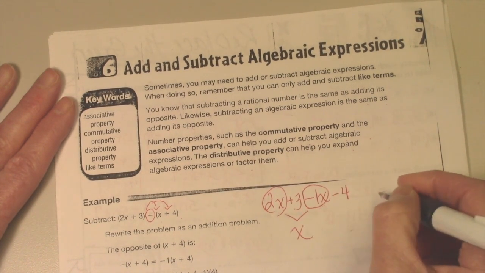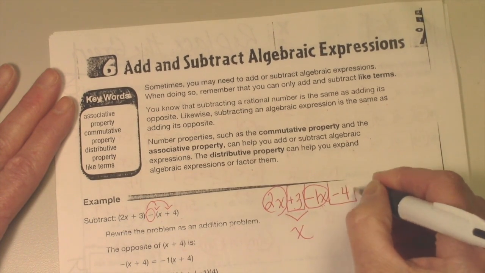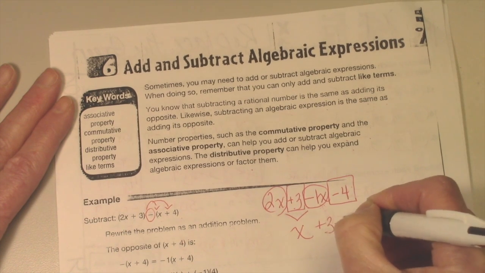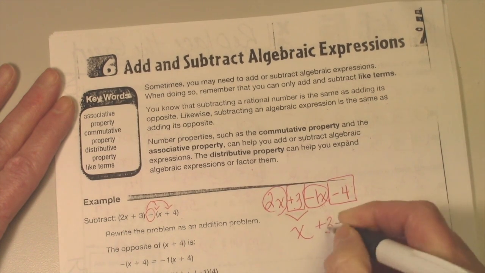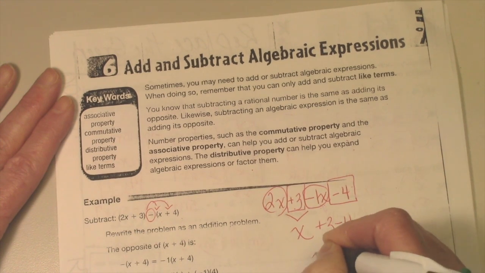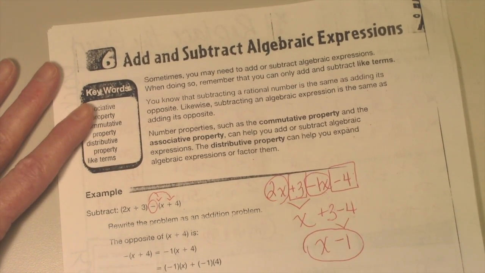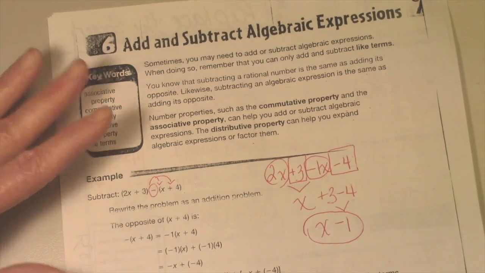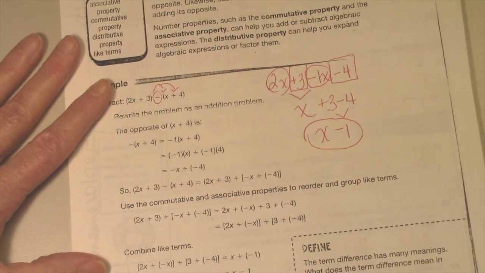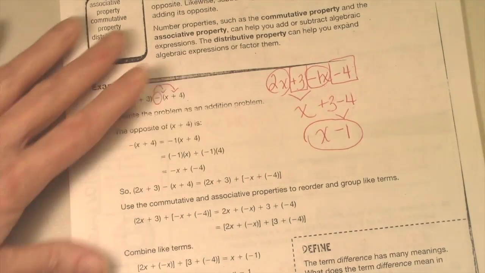Those two together. A positive 3 and a negative 4. Put them together, and you're left with negative 1. So my final answer is x minus 1. Okay? Don't look at all this. Do it my way, it's easier. All right? x minus 1. All of this is really this. Okay?